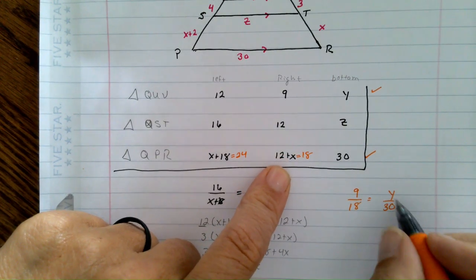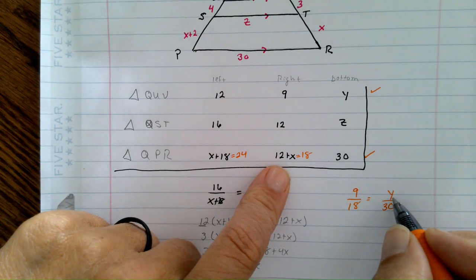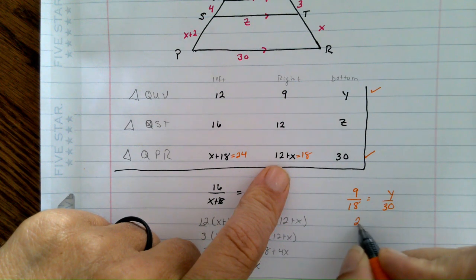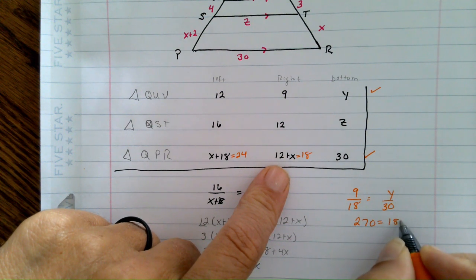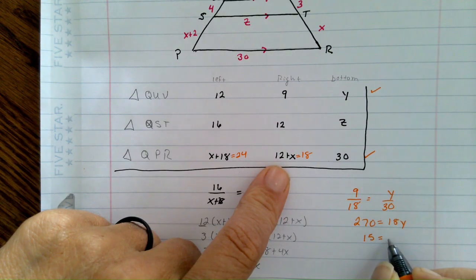Some of you might already know that since this reduces to 1/2, this has to be reducible to 1/2, so that makes y 15. Others might need to see 270 equals 18y, then divide, 15 equals y.